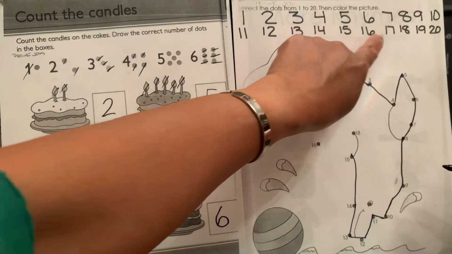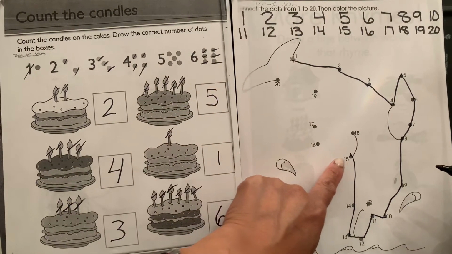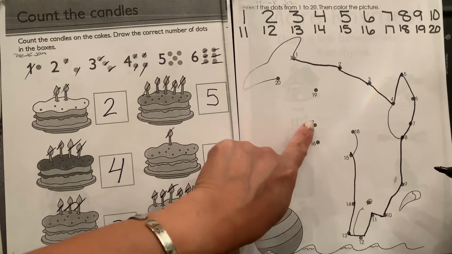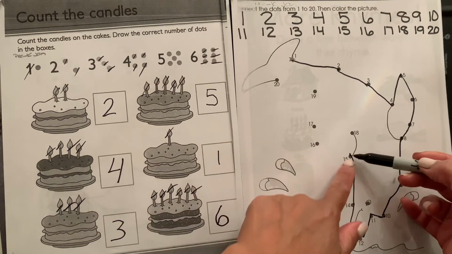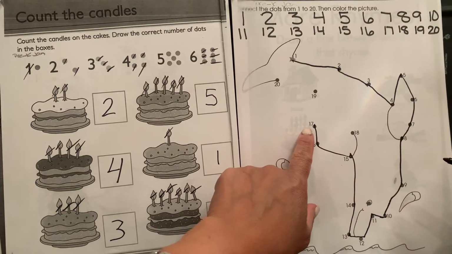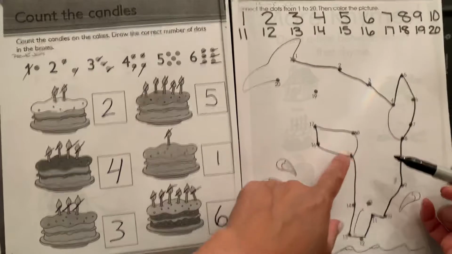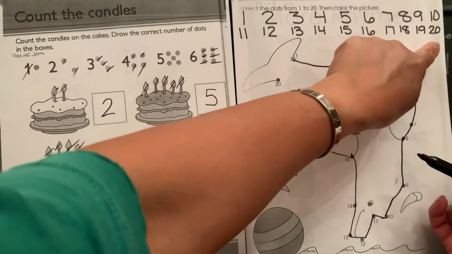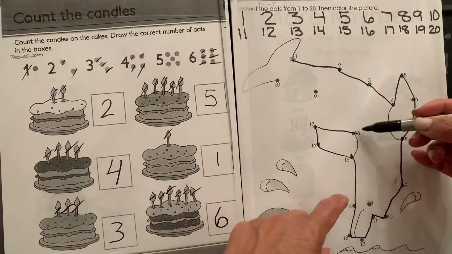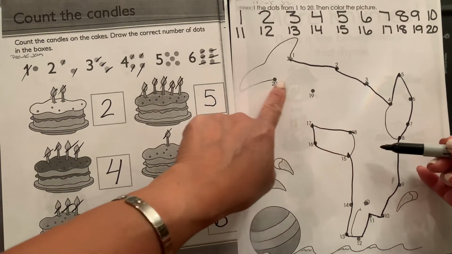Then we have 16, 17, 18. Find 16. Find 17. So we go from 15 to 16 to 17, and you're going to drag over to 18. After 18 is 19 and 20. So let's drag our marker or pencil or crayon from 18, find 19 over to 20.